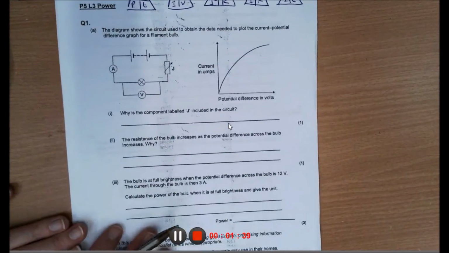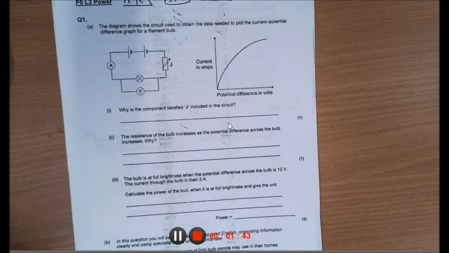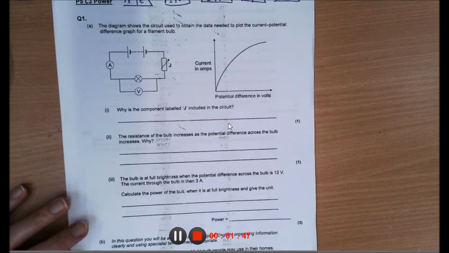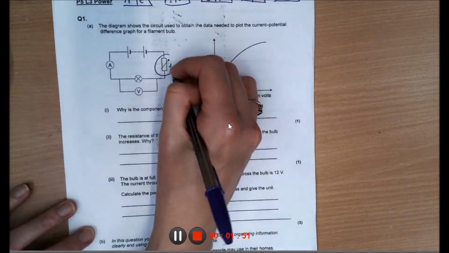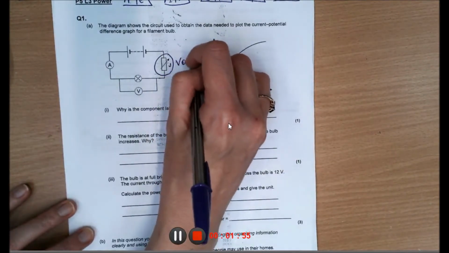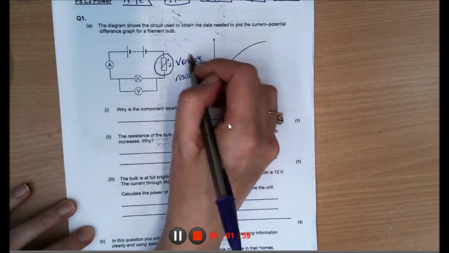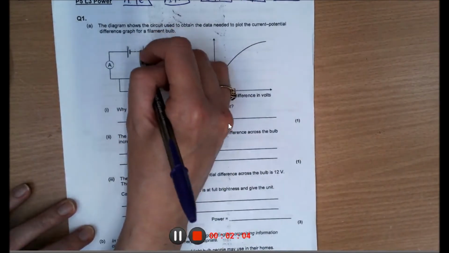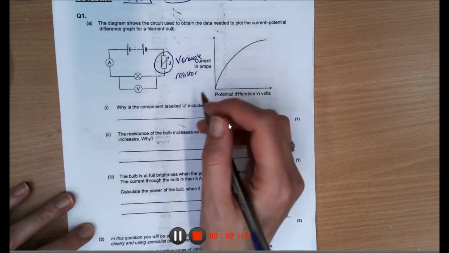Okay, let's do question one. The diagram shows a circuit used to obtain data needed to plot a current-potential difference graph for a filament bulb. Why is the component labelled J in the circuit? This is a hard question for you because we have power packs which contain one of these. This is a variable resistor. So when we did this practical, we didn't have a variable resistor because it's already in the power supply. But this is just a battery, so it can't change the voltage like the power packs.